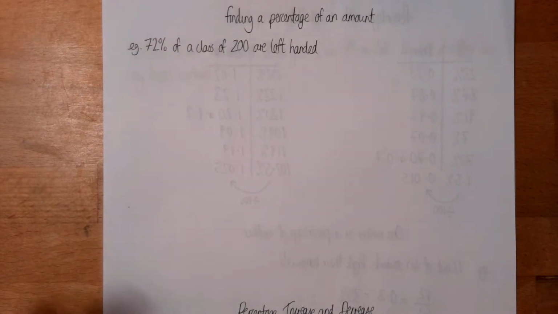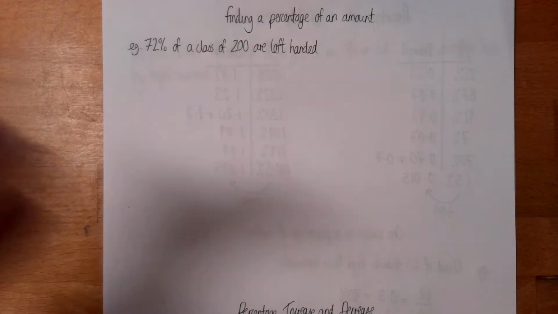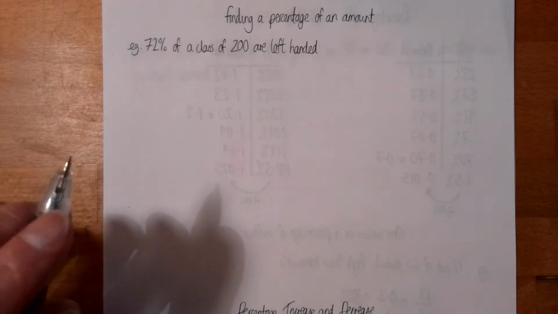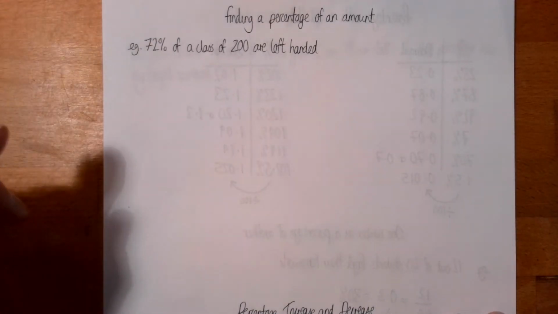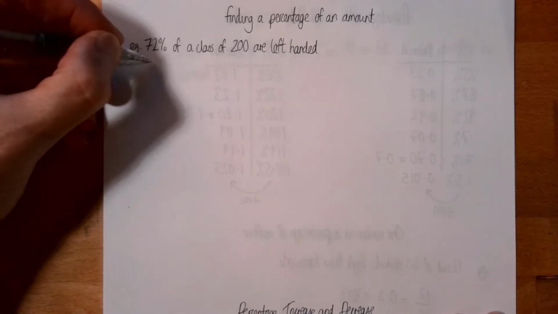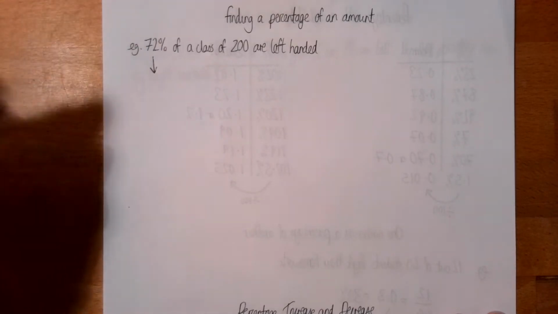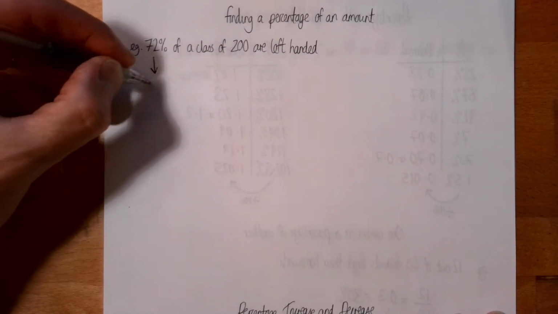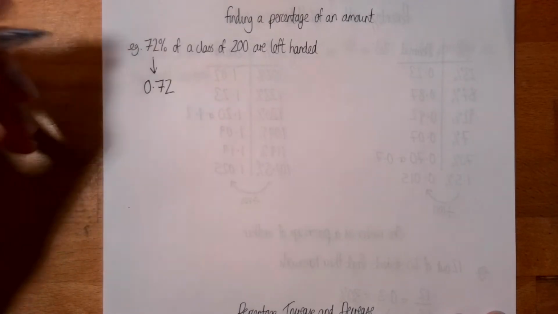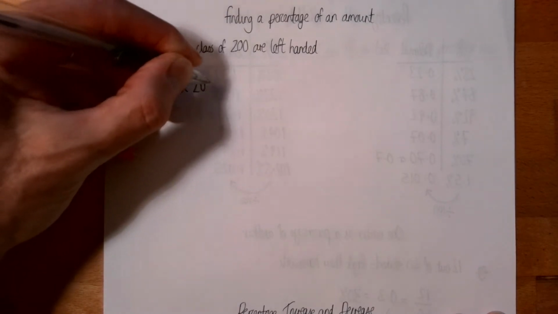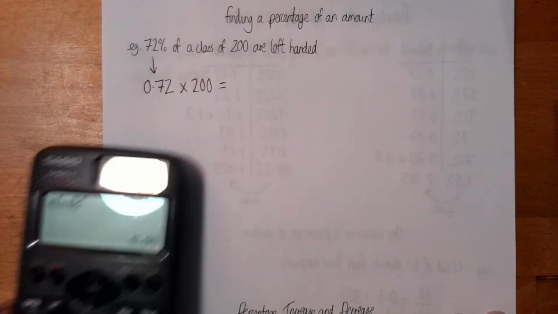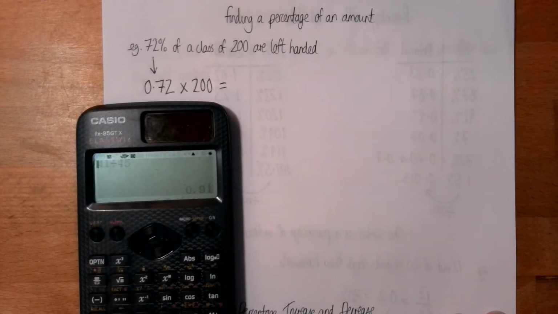Now, in my experience, most of you are really good at doing this without a calculator, by building up the percentages we want, working out 10%, 5%, 1%. It's really, really easy with a calculator though. So 72% of a class of 200, all I do is I change 72% into the decimal equivalent using what we did at the beginning. So that's 0.72. And I do 0.72 times 200. And that gives me my answer.